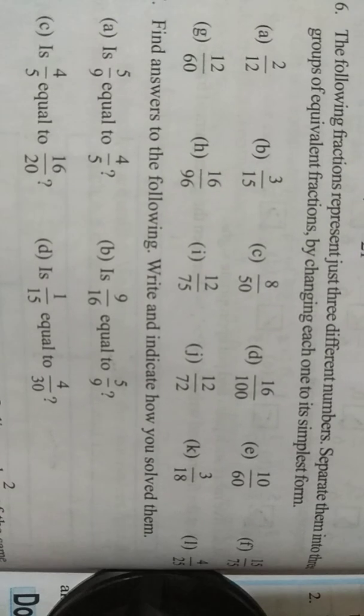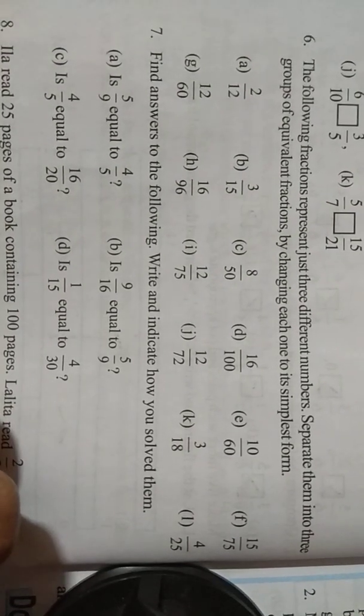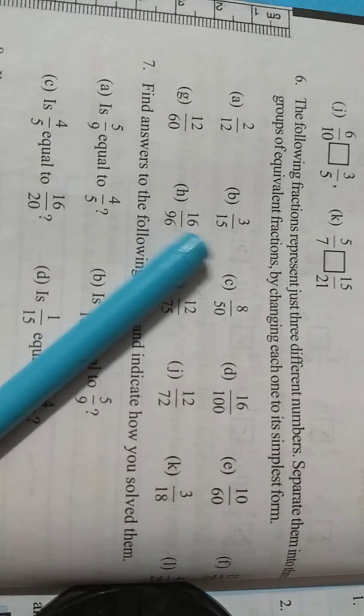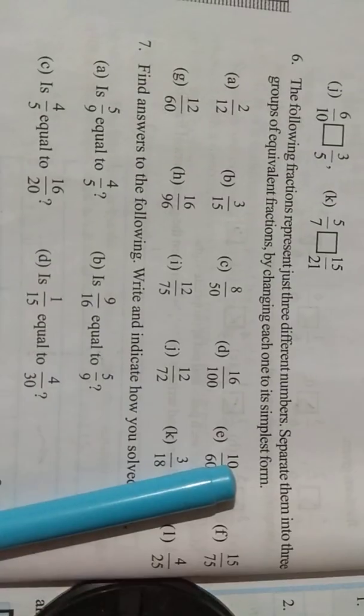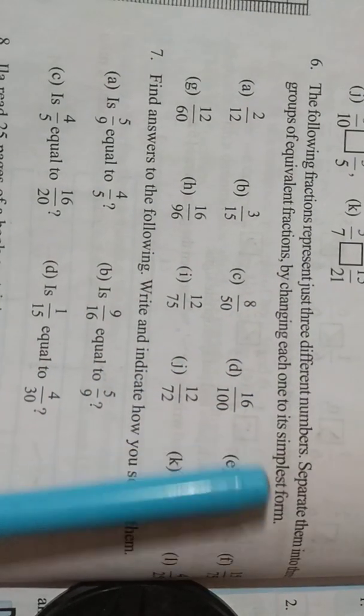From the question number 6. What is the question number 6? The following fractions represent just 3 different numbers. Separate them into 3 groups of equivalent fractions by changing each one to its simplest form.